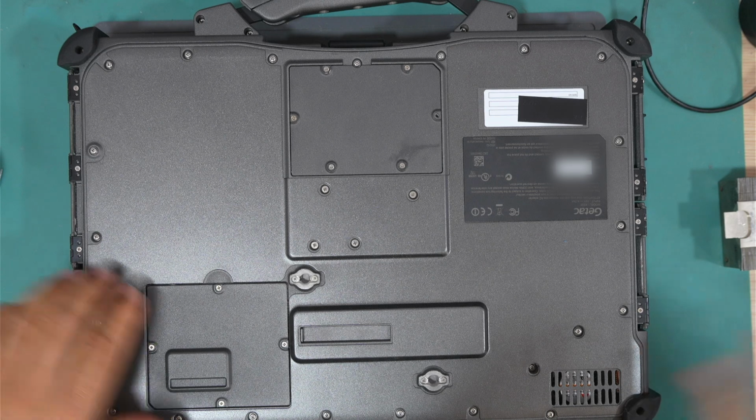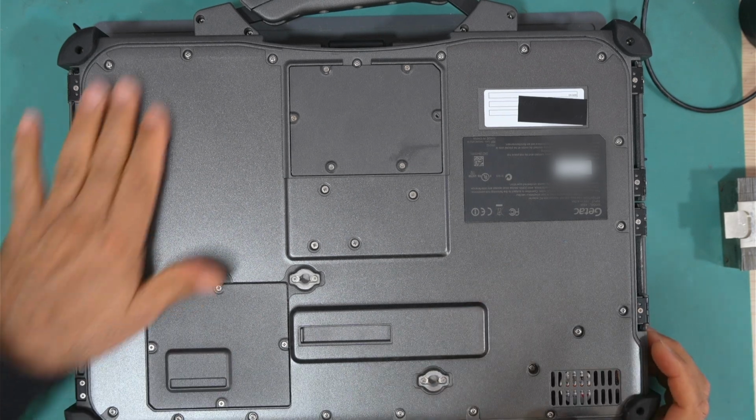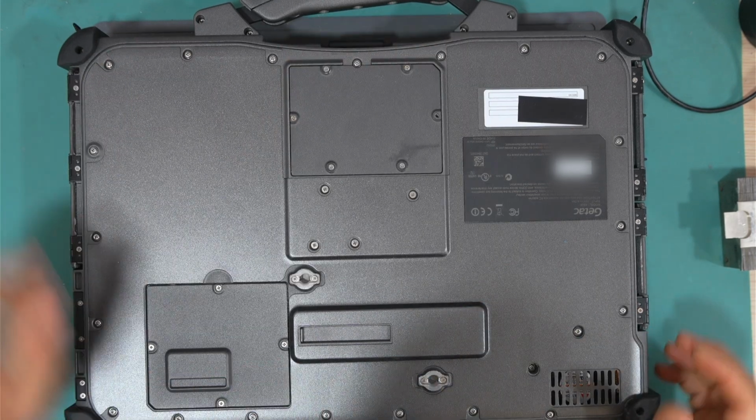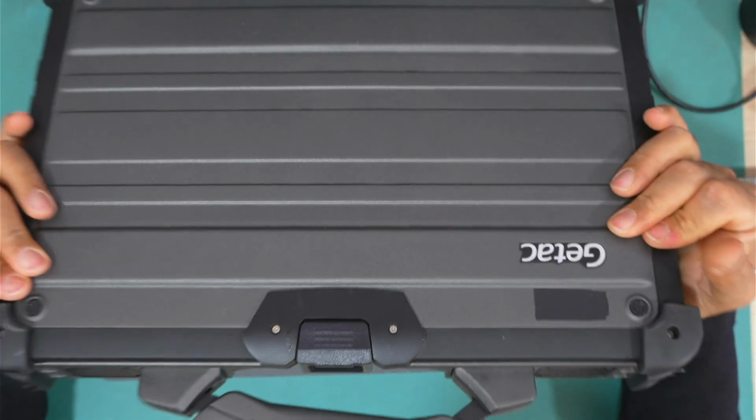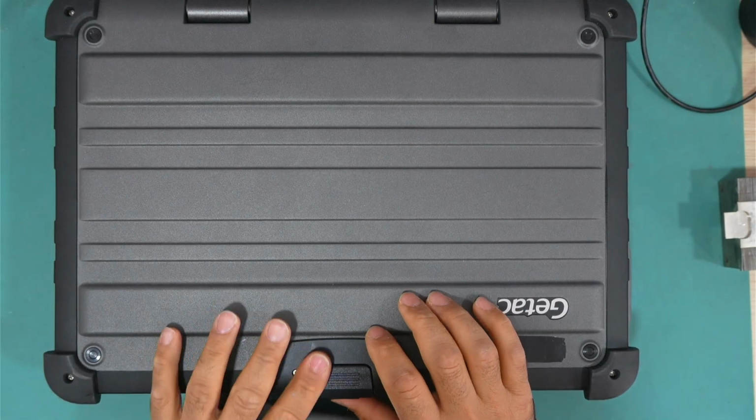Okay, so all the screws are tightened and it is ready. Let's flip it over and turn it on for the last time.